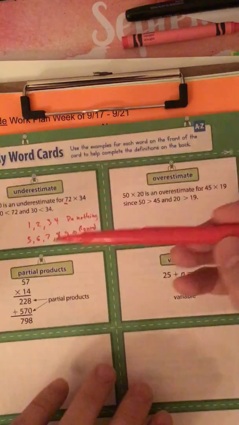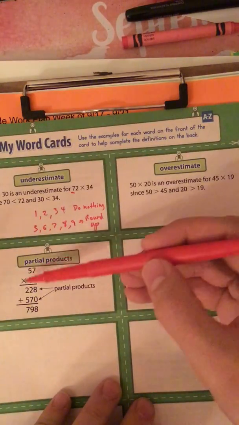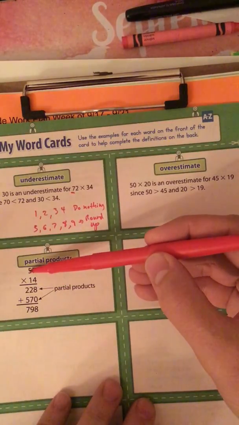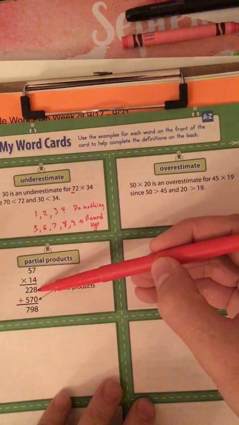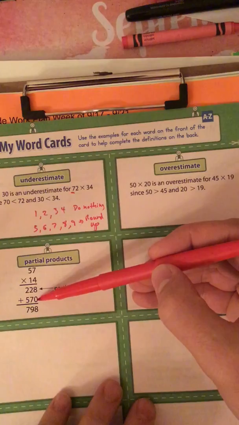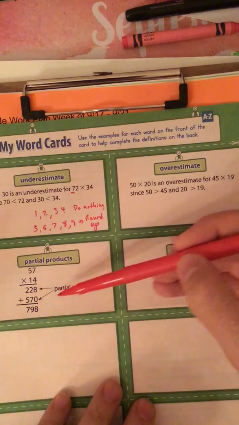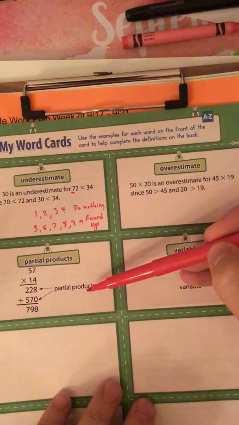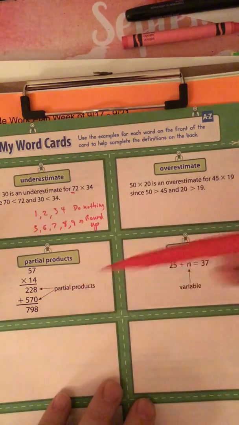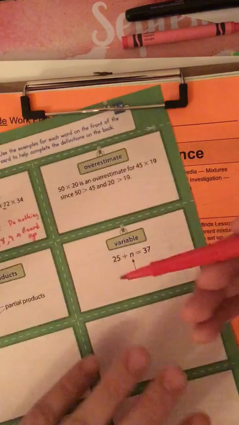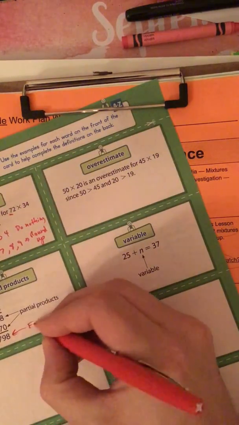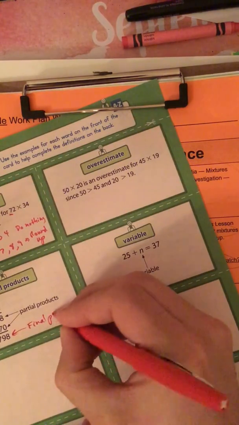Partial products, when we multiply, we have to take this number and multiply it by each number, which would give us this number. If we take this number and multiply it by these two numbers, we get this number. These two numbers are called partial products because we still haven't added them together. It's not the final product. That's the final product. I'll actually put here an arrow, and I'll put final product.